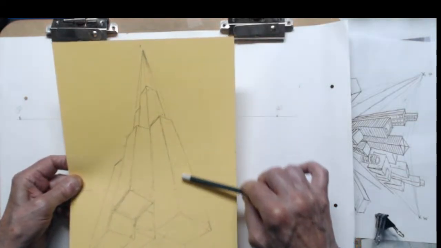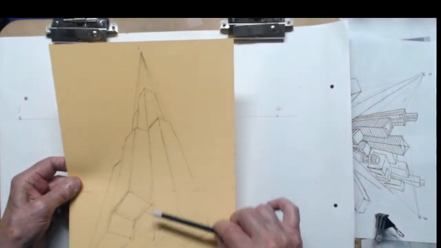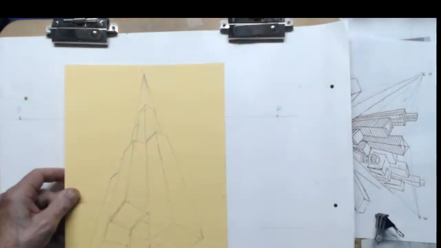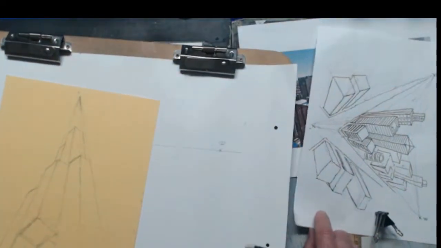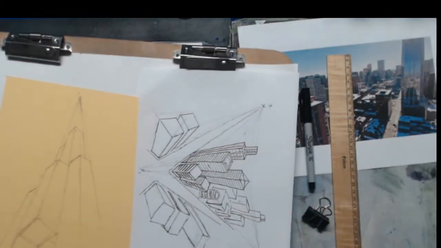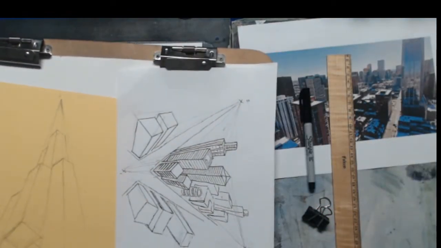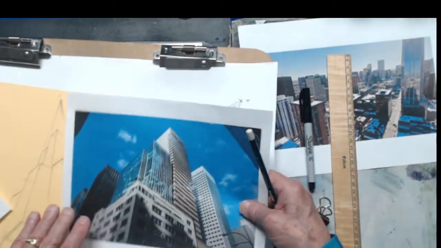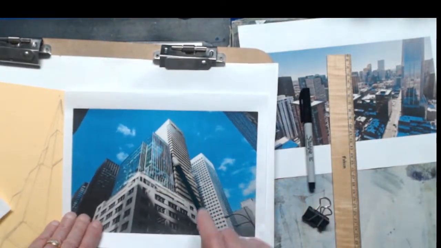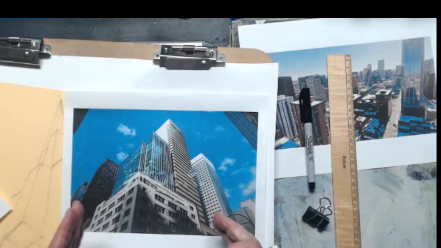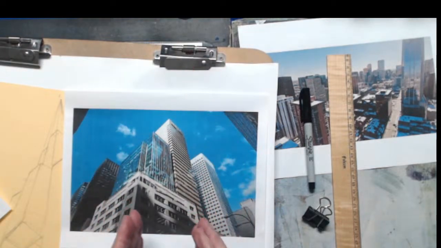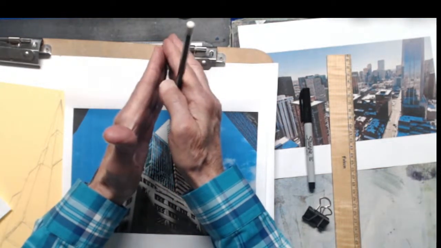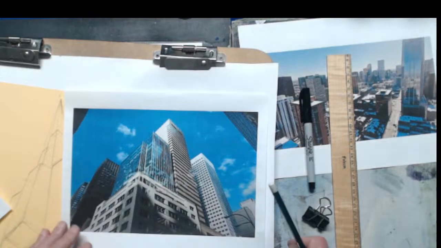You can see how they all would come together at one point, all the rooftops. And that's very similar to that photograph I showed you in the beginning. This one here, if I was looking up, I would see all the rooftops converging to a point up here above and coming down.